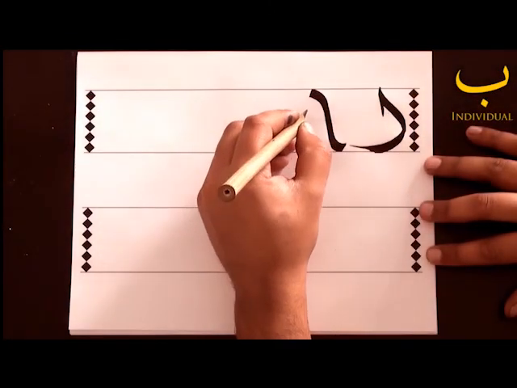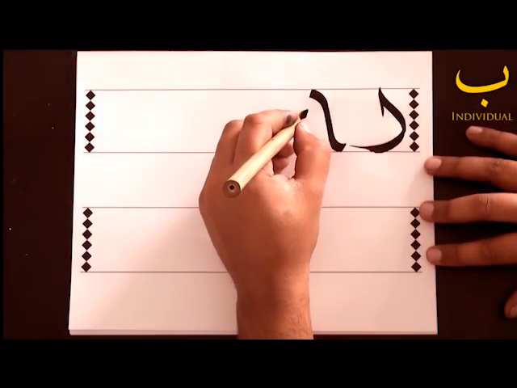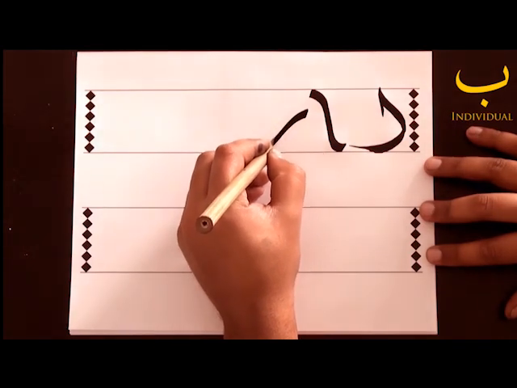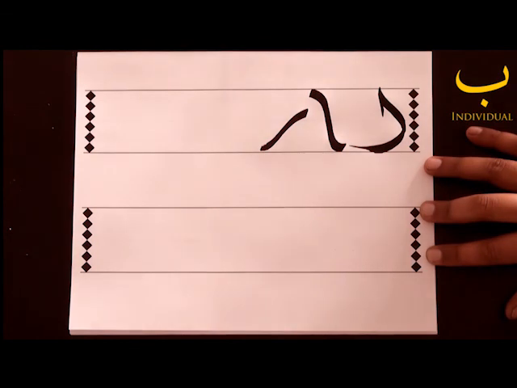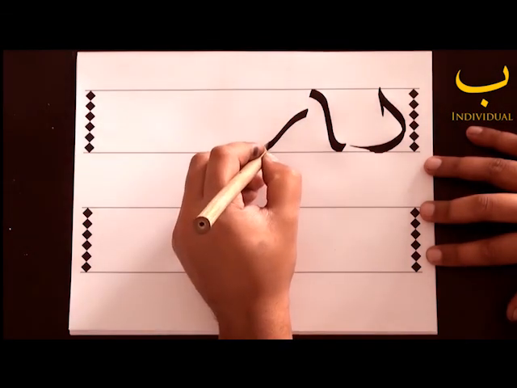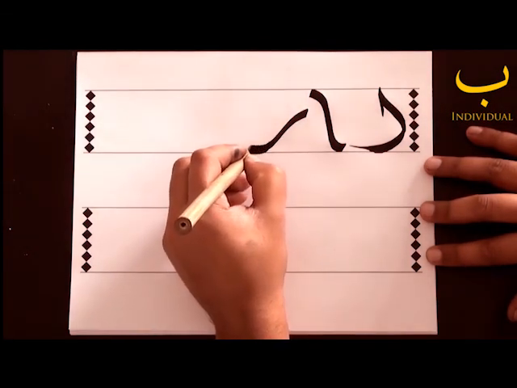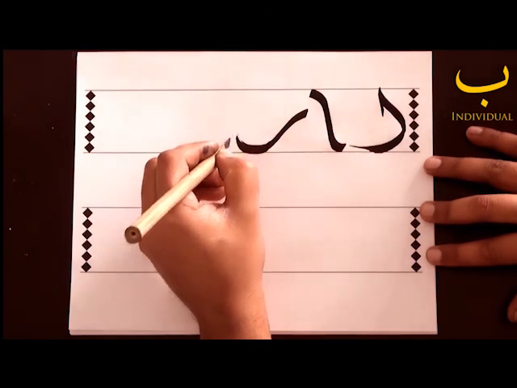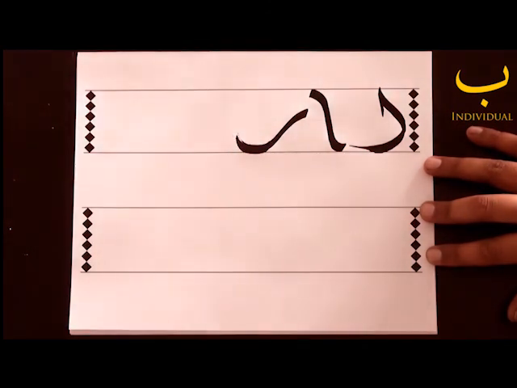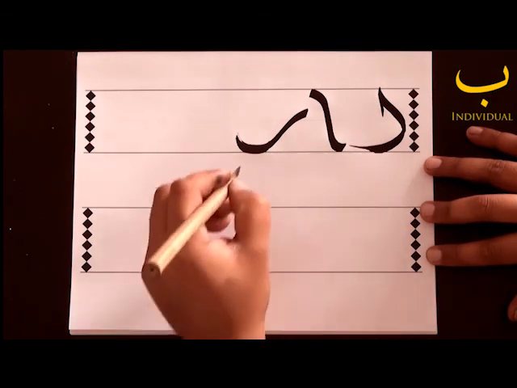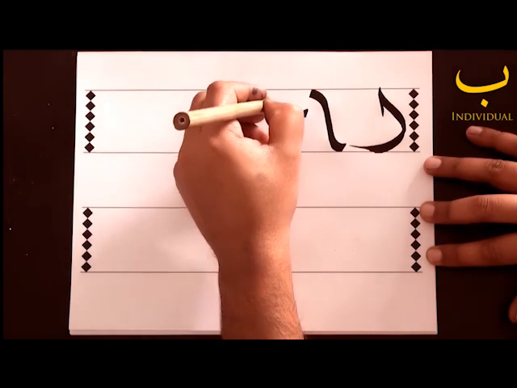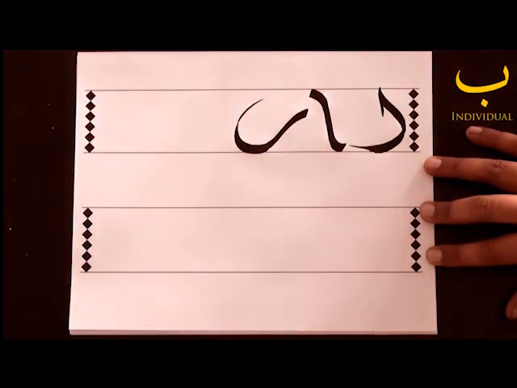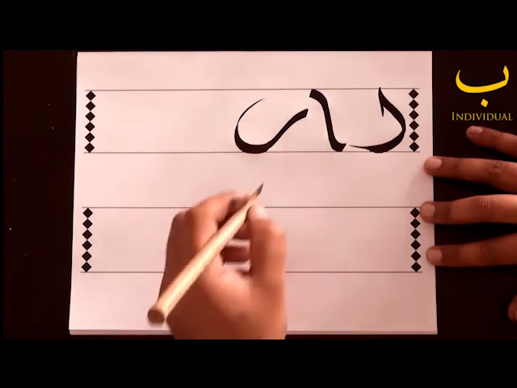The individual letter Ba starts off about 4 nuqtas above the bottom stem. It would go left and then would regress downwards, and as soon as it hits the bottom stem, it would curve back upwards. And using the tip of the pen, you'll create a thin tail end to the letter.